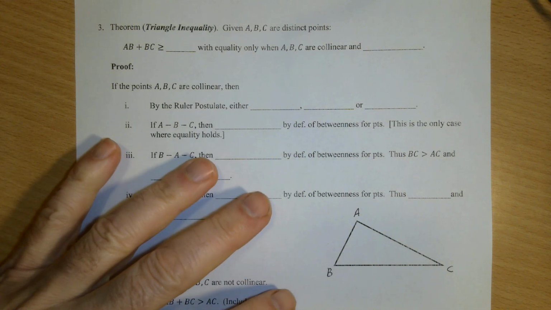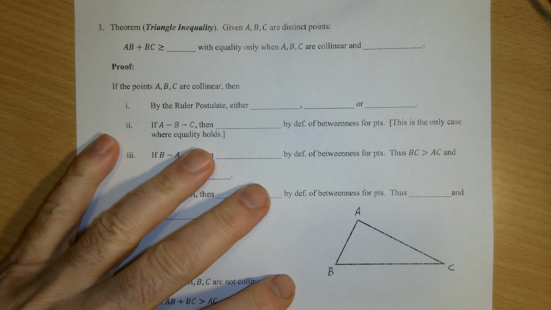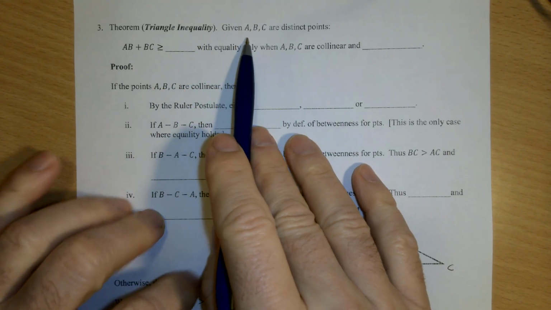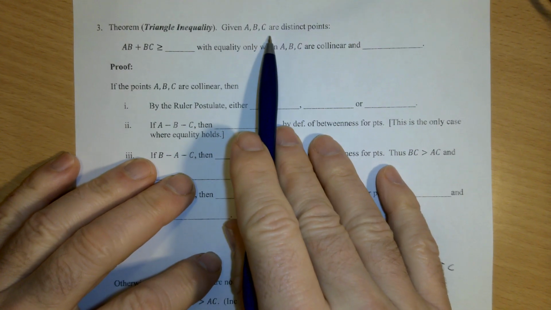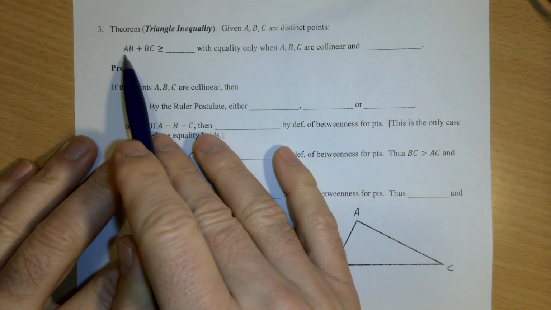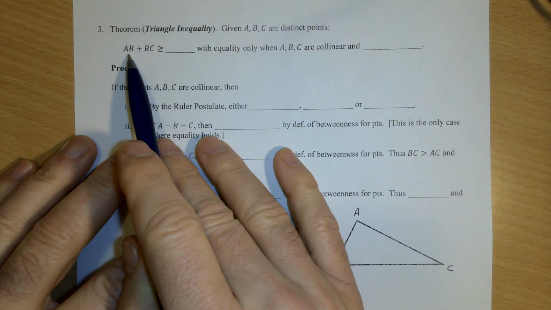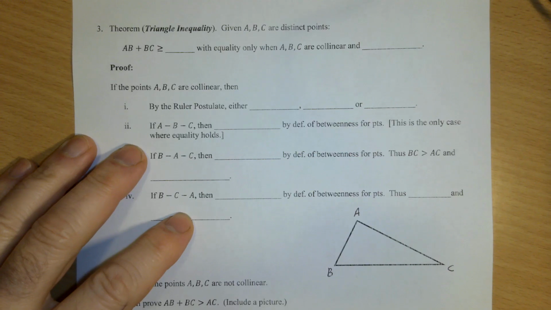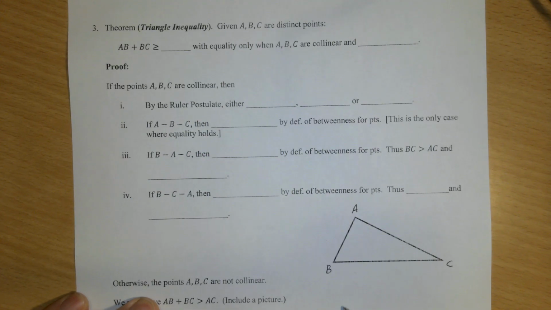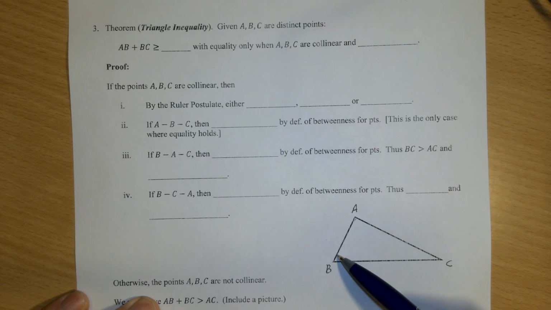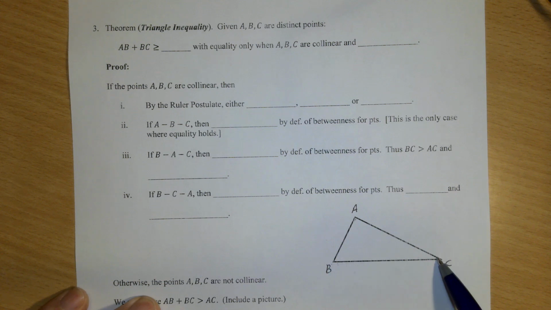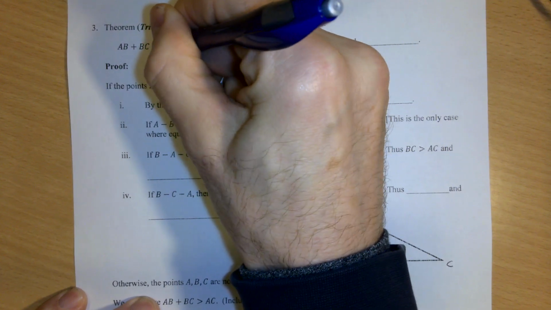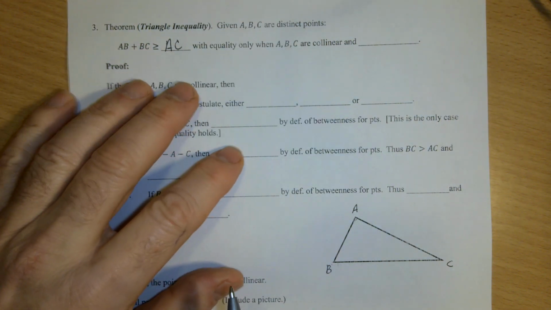Okay, in this video, we're simply going to state and prove the triangle inequality. The triangle inequality says if you're given 3 points, A, B, and C, that AB, the length of the segment AB, plus the length of segment BC is greater than what? Well, if we look at this triangle down here that I labeled, going A to B plus B to C, that must be greater than or equal to AC. That is the triangle inequality.